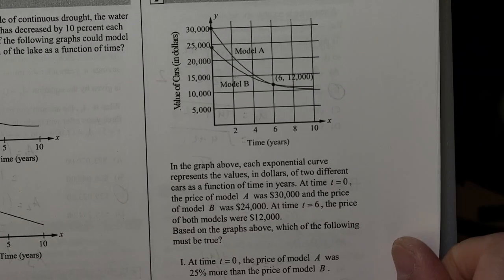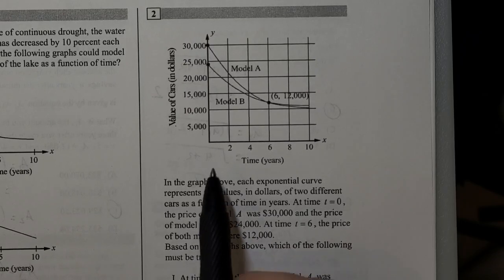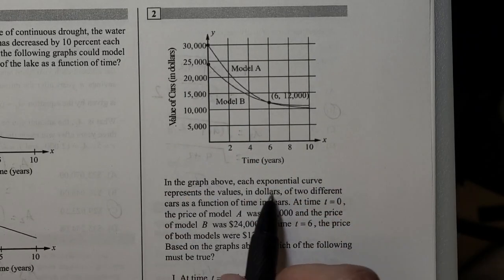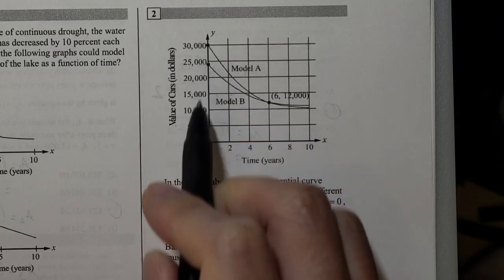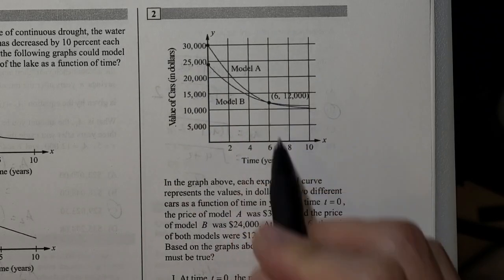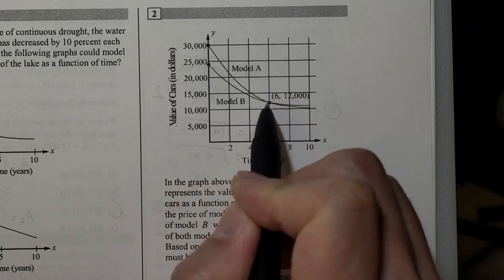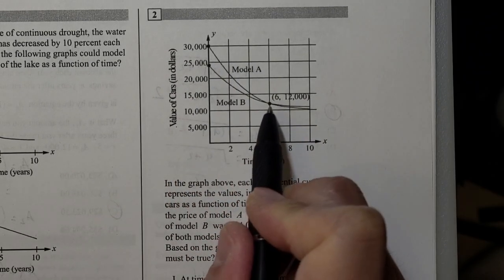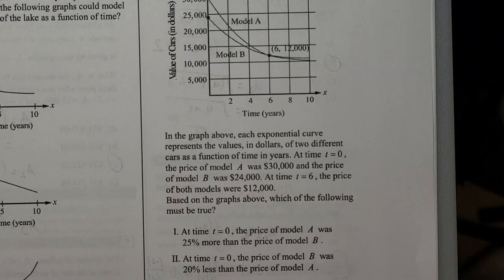Okay, number 2, lots of words. You know I don't like reading these if you see my other videos, so let's skim it. Graphs of exponential curves of 2 different cars, as a function of time. At t is 0, A is this guy, B is that guy. Time t is 6. Okay, so it's just saying the points, 3 points, 1, 2, 3. And these are common to both A and B, it looks like. Based on the graphs above, which of the following must be true? At time t equals 0, the price of model A was 25% more than the price of model B.